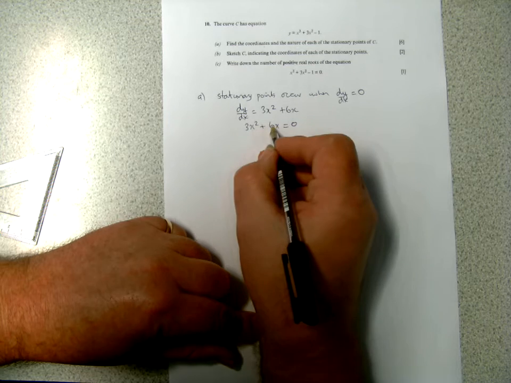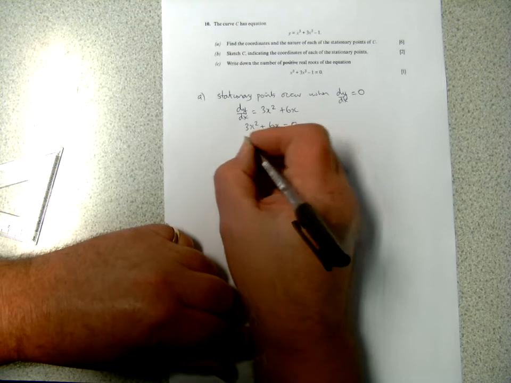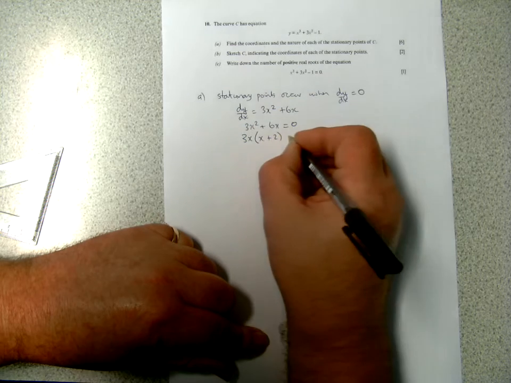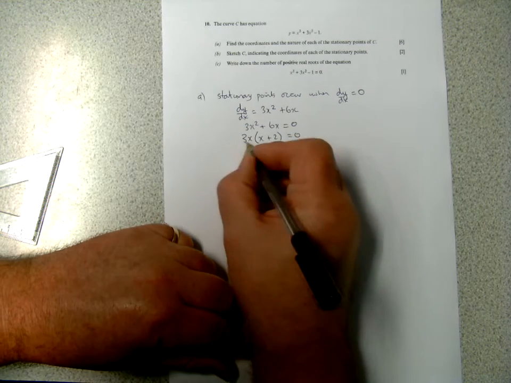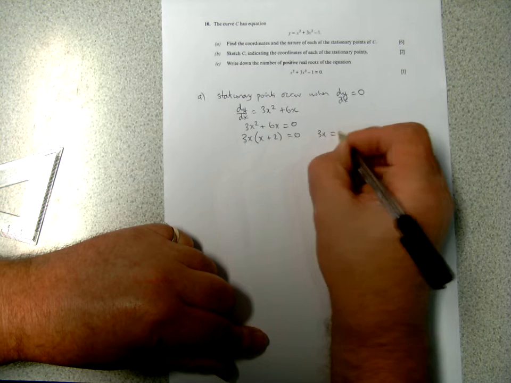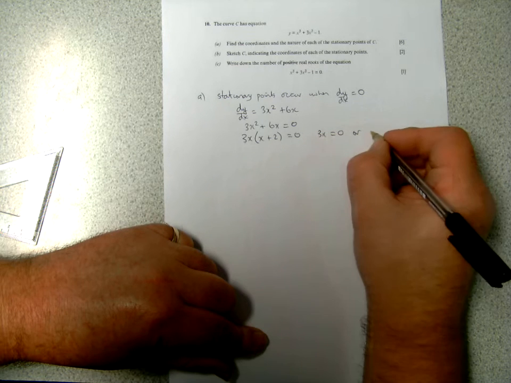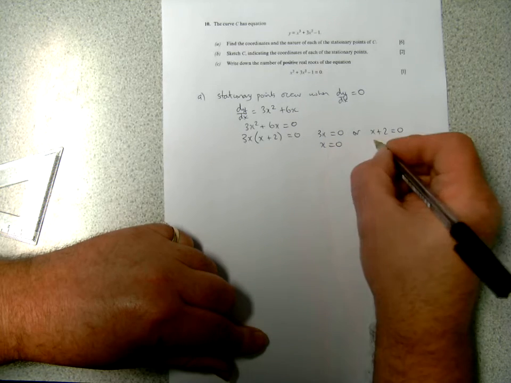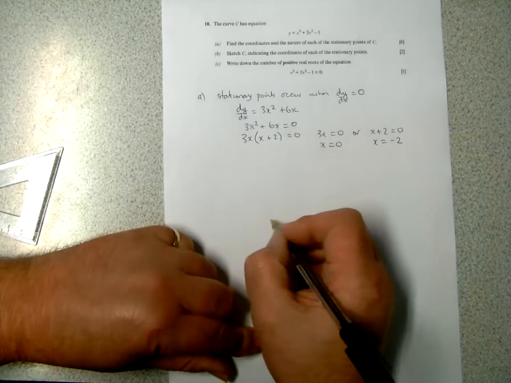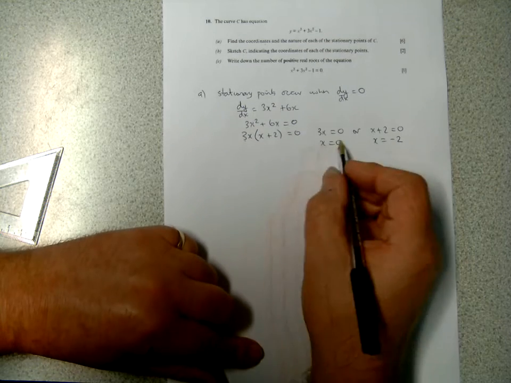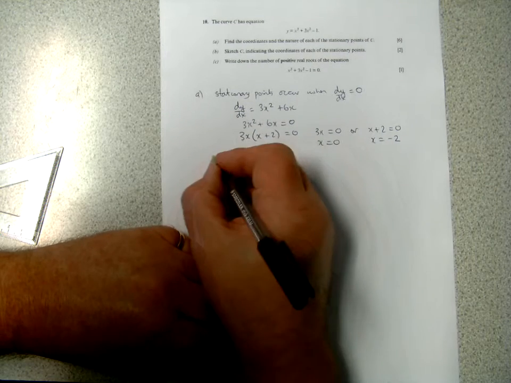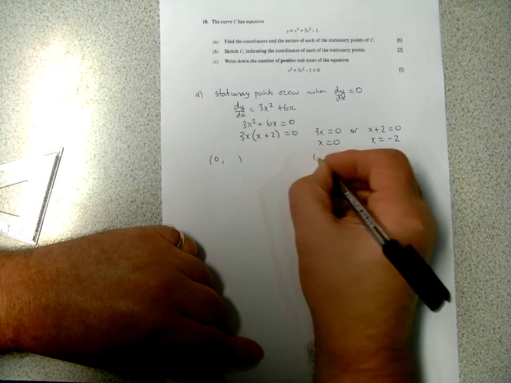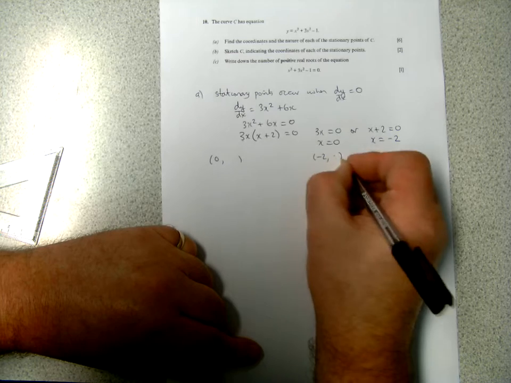Two terms, so it's a single bracket factorising. 3x is a common factor, so 3x outside, x plus 2 equals 0. So that tells me either 3x is equal to 0 or x plus 2 is 0. This says x is 0 or x is minus 2. Right, I want the coordinates, so 0, something and minus 2, something.